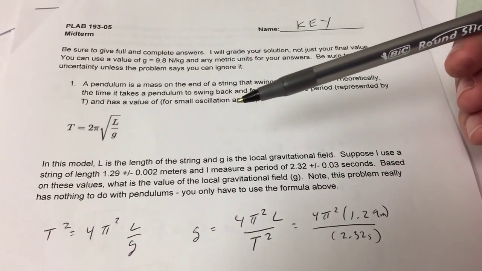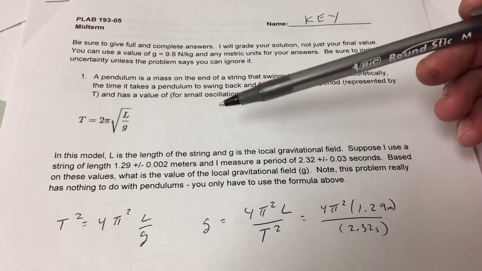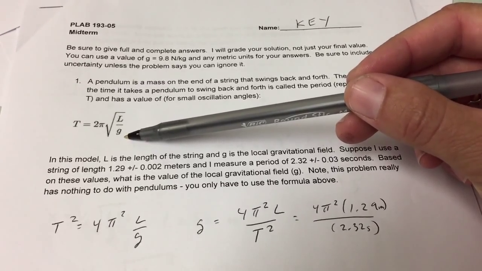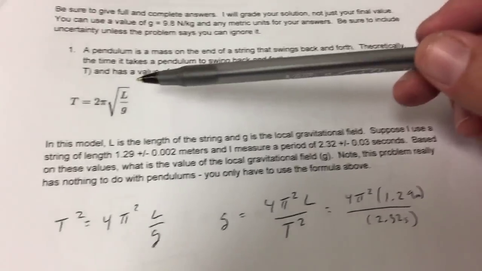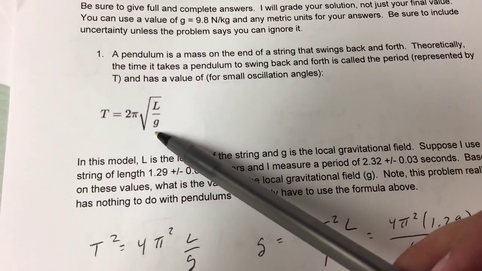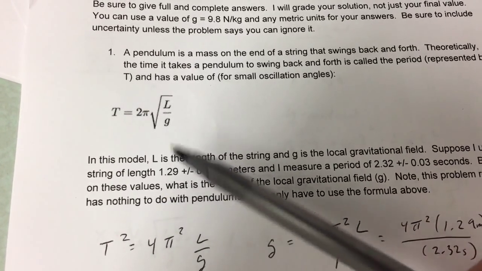Okay, let's go over the midterm exam. Here's a copy, and here's the first problem in case you can't remember it. I give you this equation and ask you to solve for G, and I give you a value of L with uncertainty and a period.